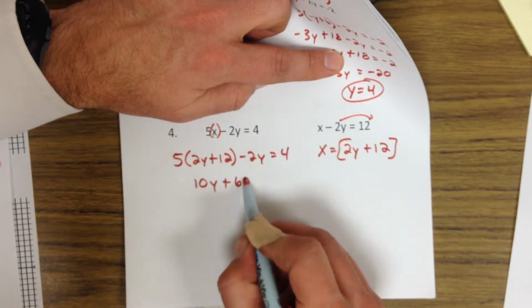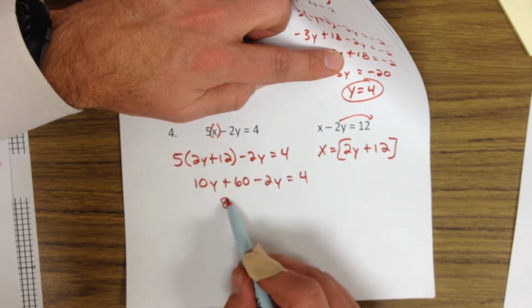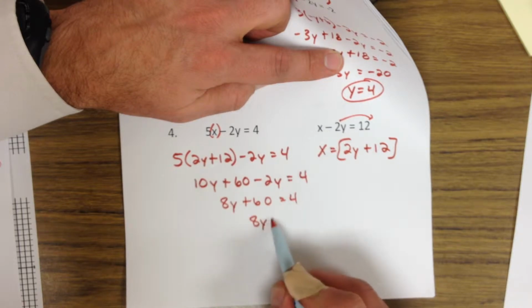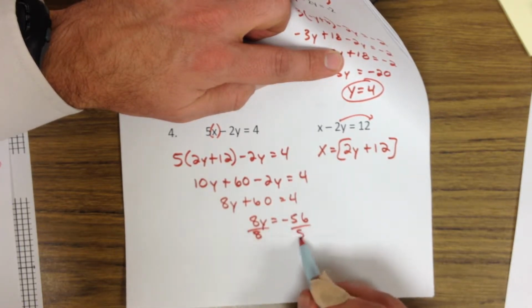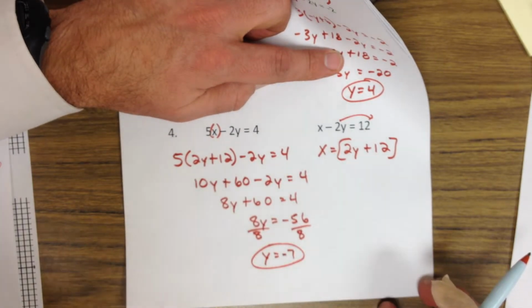(10y) plus 60 minus 2y equals 4. Put those two together, you get 8y plus 60. Subtract 60 from both sides, you get negative 56. Divide by 8. Y equals negative 7.